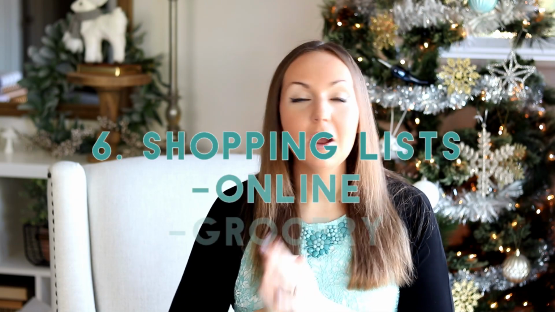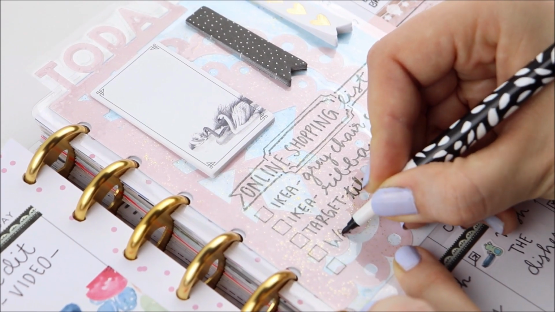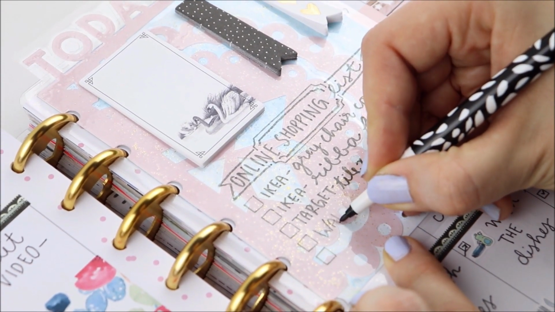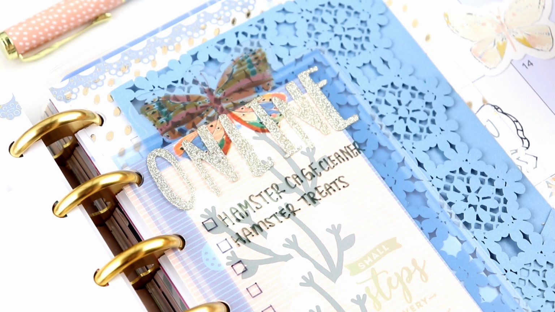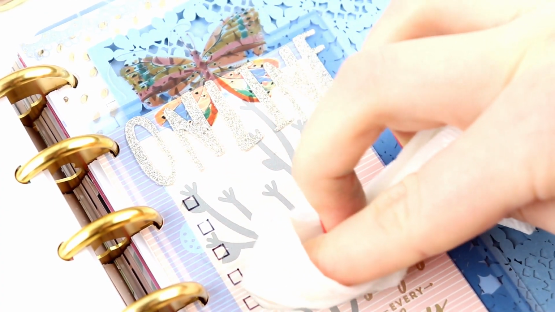I also like to use my planner for shopping lists, and I'm not just talking about grocery lists or department store lists. I'm referring to online shopping lists because I can just pull my planner open while I'm on the computer and doing my online shopping, and I usually like to keep that either in the sidebar of my planner or on a dashboard that I can move from week to week.